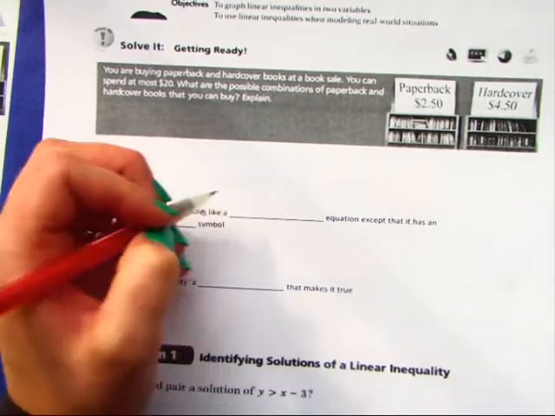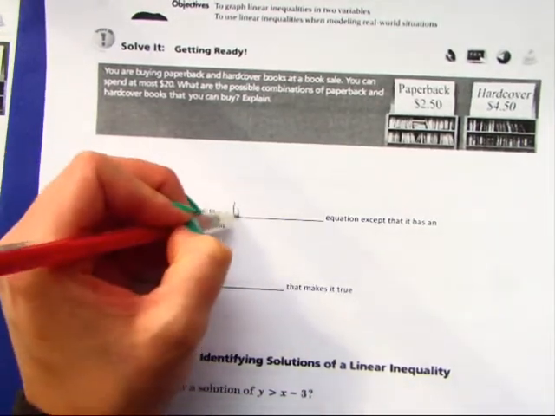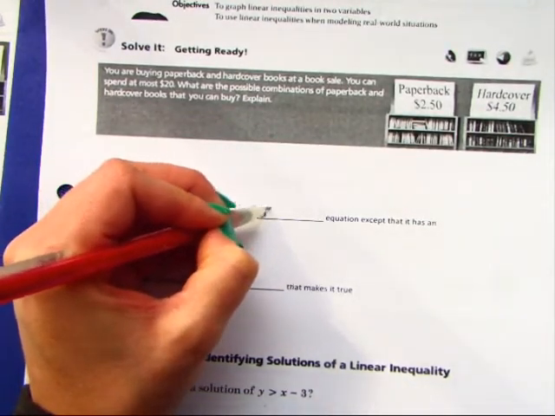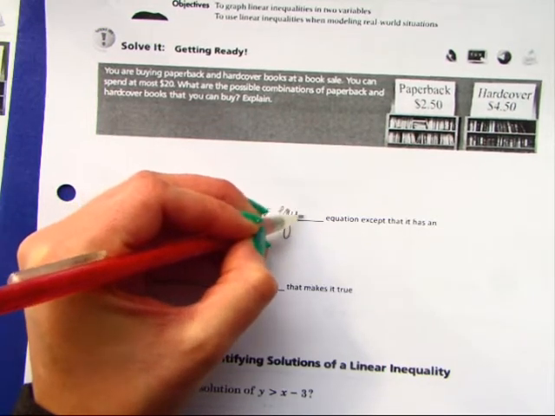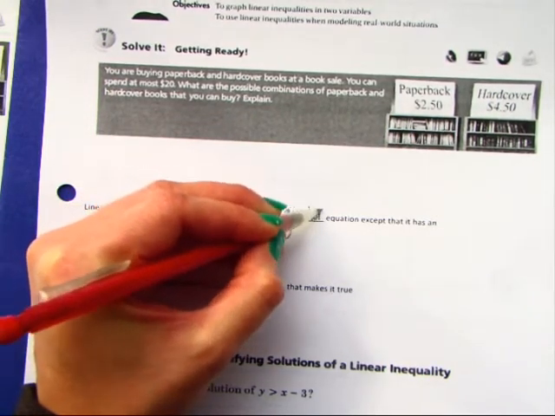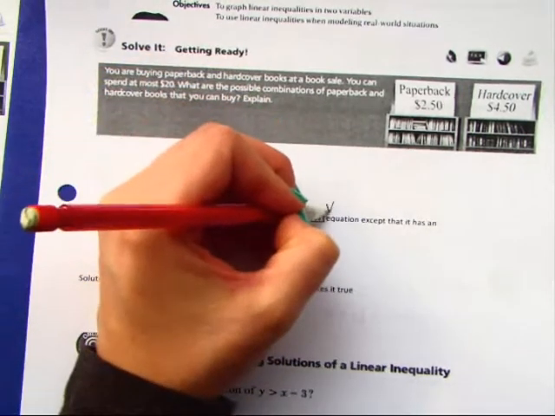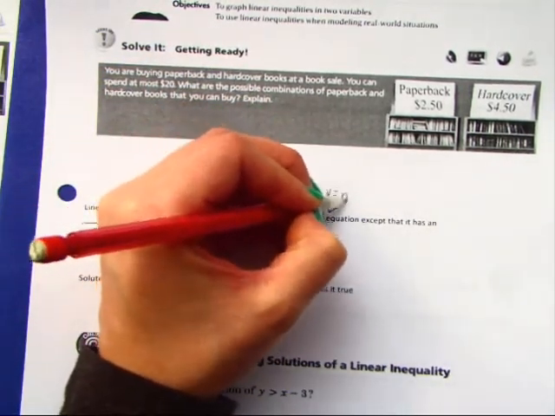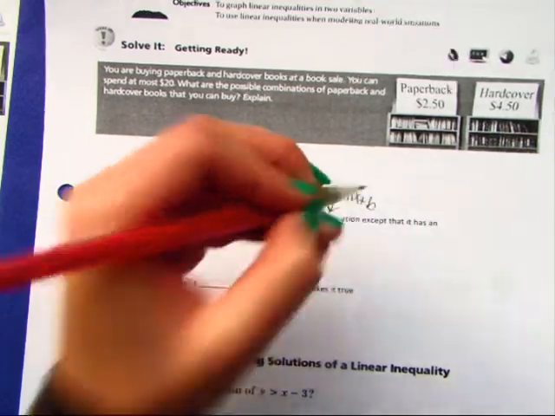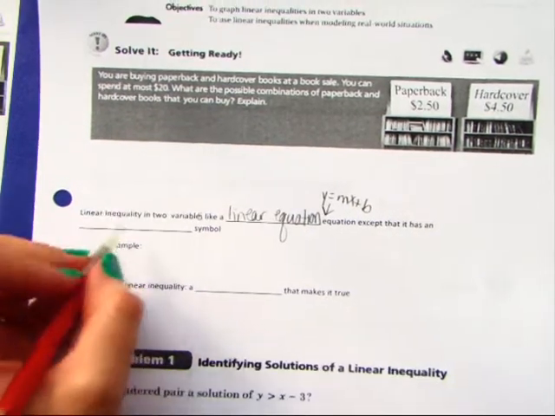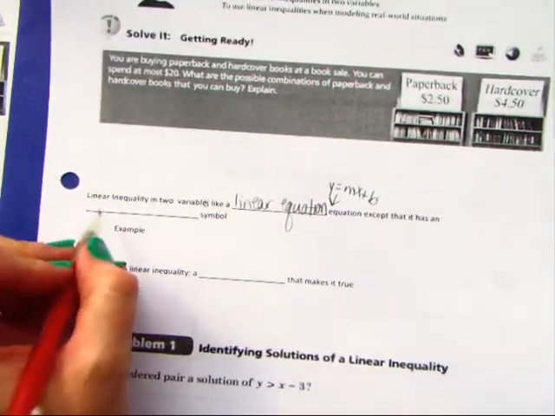So a linear inequality in two variables is just like a linear equation, just like y equals mx plus b, except it doesn't have an equal sign anymore, it has an inequality symbol.